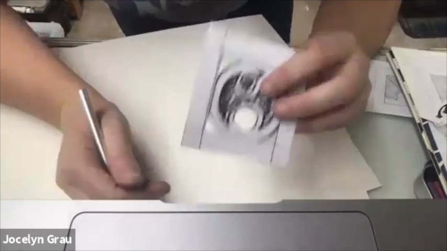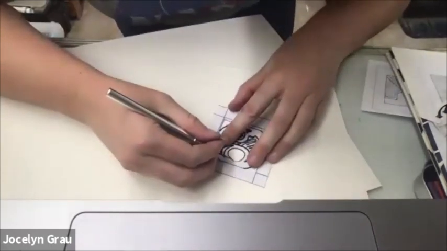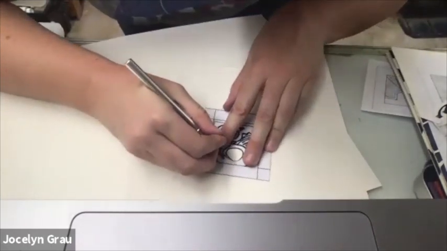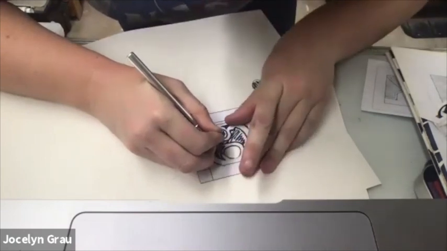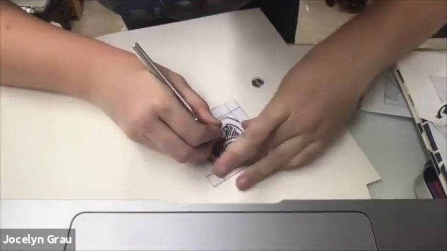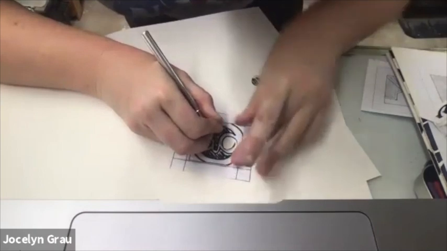Now it's a little uneven. If you come across something like that, it's actually much easier to trim a stencil than it is to cut one. I'm just going to lightly trim off that little section where I slipped to make it a little more circular.